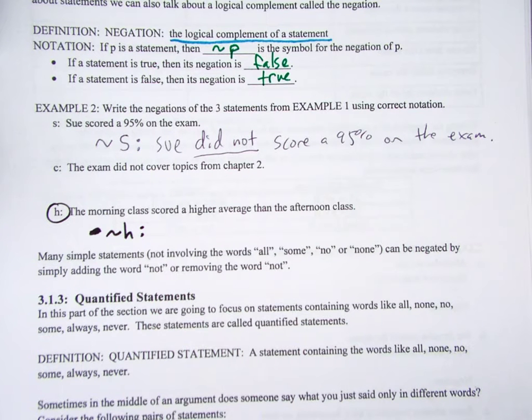Yeah, absolutely. Check with your group too. Ted, your group. Doesn't have to be you. Hey guys. I wrote morning class didn't score a higher average. The morning class, you said didn't? Yeah. Okay. Didn't is fine. Did not is fine. And that's really all you need there.